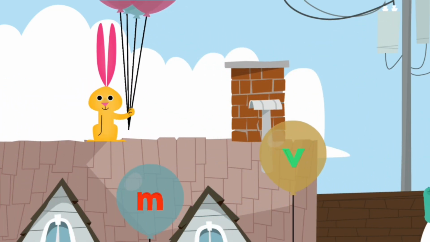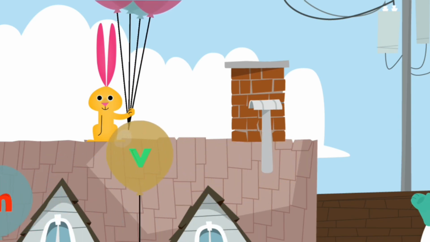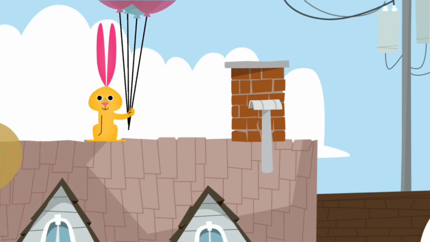Good work! You dragged the letter M to the rabbit. Trace the lowercase letter I. Great! You traced the letter I.